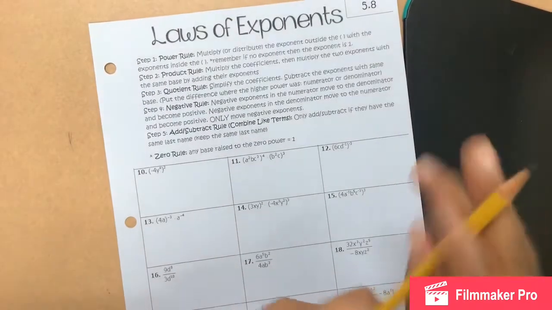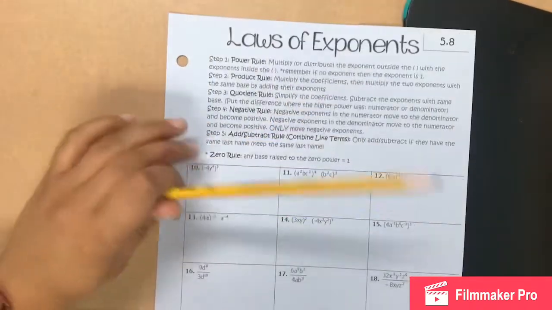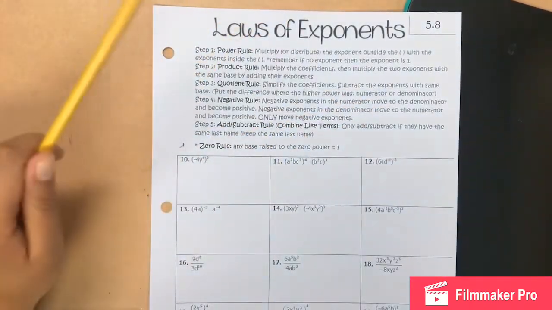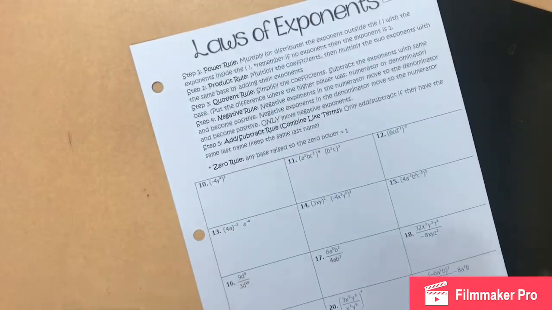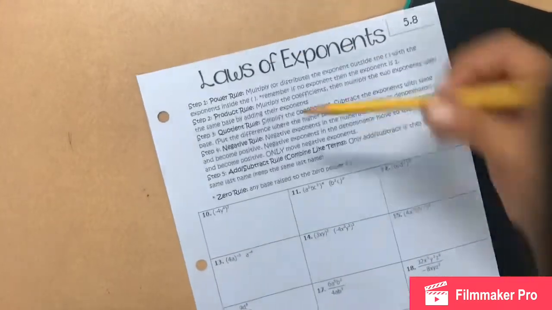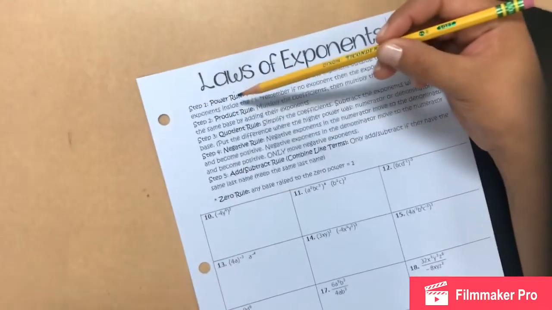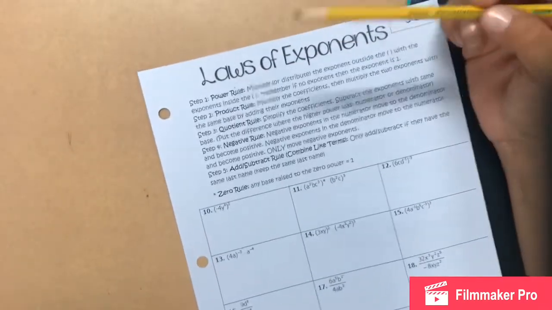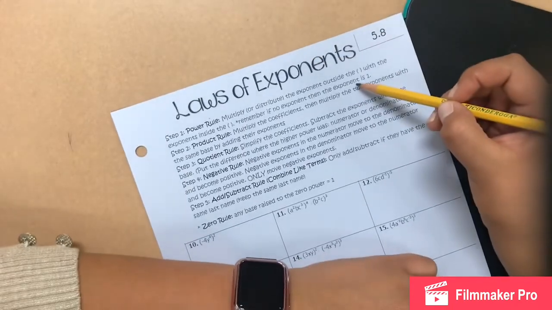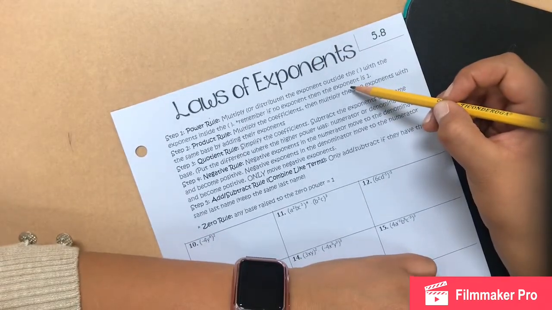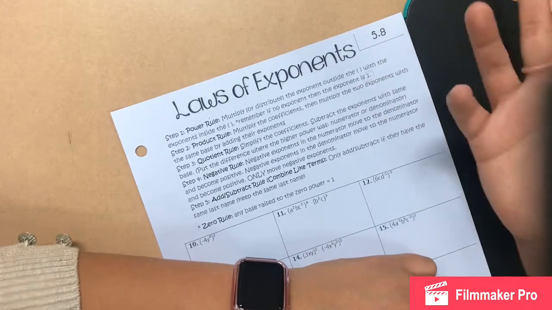Okay, so today is a lot like yesterday in the sense that we're just practicing a mixture of the laws of exponents. Again, there is a certain order of operations that we have to think about as we're solving each problem. We first start with the power rule, which means I distribute the outside exponent to the inside exponents and multiply those. If a variable or a number does not have an exponent, it has an exponent of 1.